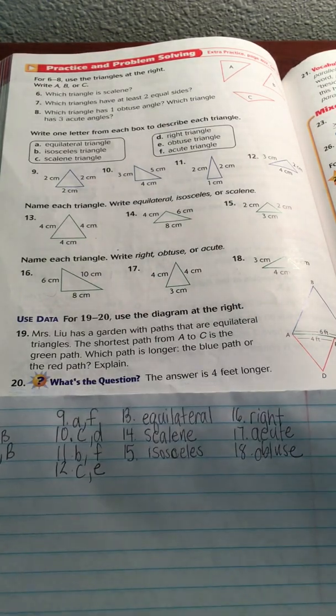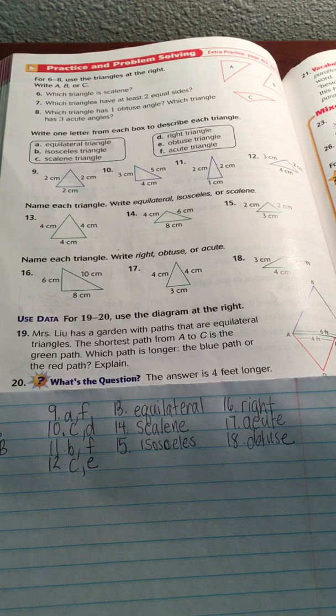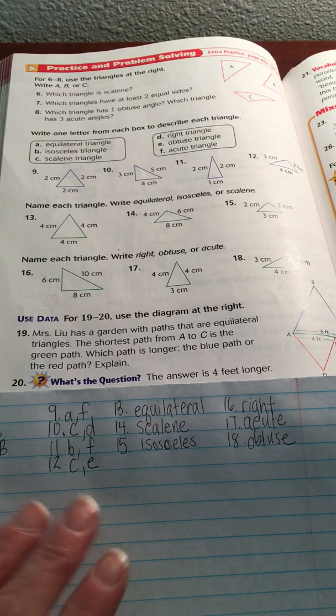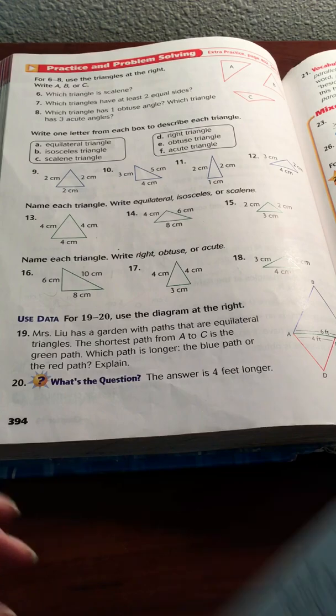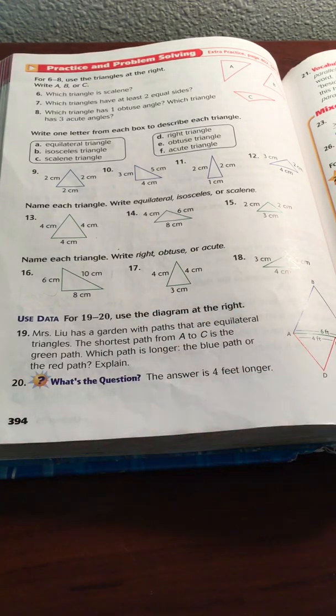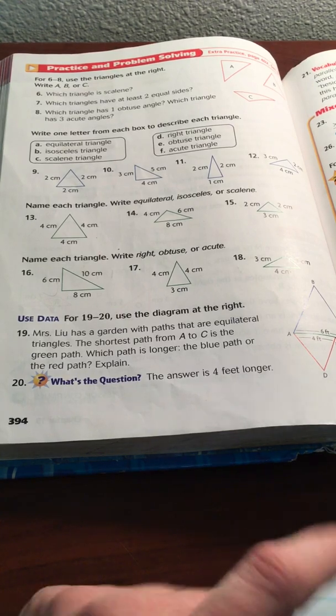Okay, it says Miss Lou has a garden with paths that are equilateral triangles. The shortest path from A to C is the green path. Which path is longer, the blue path or the red path? Explain. Okay, let's take a look at our problem today. I'm going to make sure I've got space down here to work on it. I'm going to fold my paper again so I have some room down here.